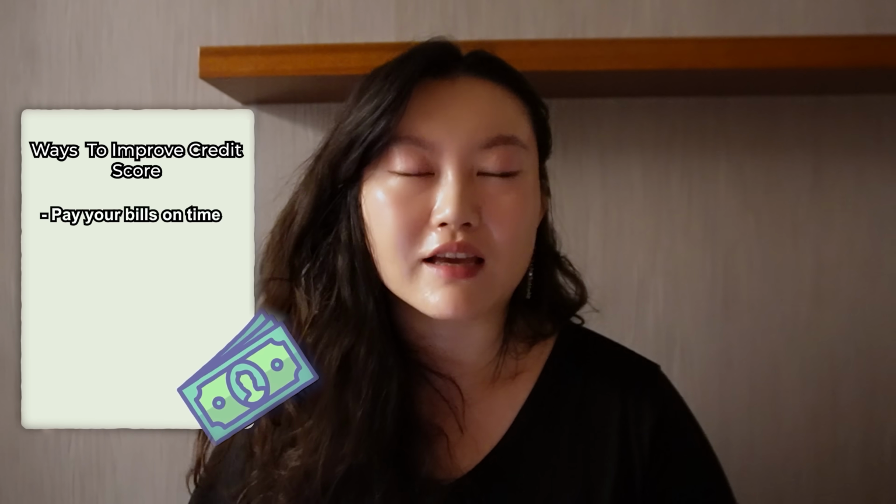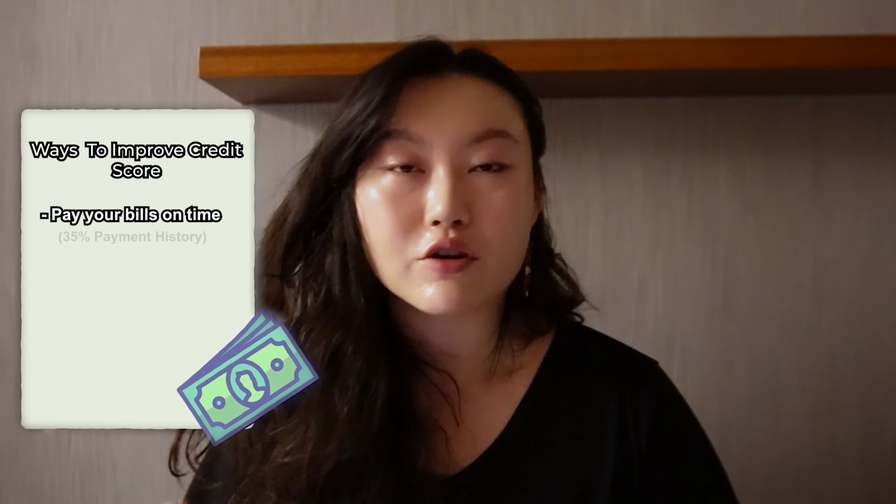So say you might have a bad credit score. What can you do in order to improve your credit score? Luckily, there are ways, and I'll go through them in descending order of importance. So the first thing is that you need to pay your bills on time. Your payment history represents 35% of your credit score. So if you have any loans or credit card debts, you should be paying that on time.